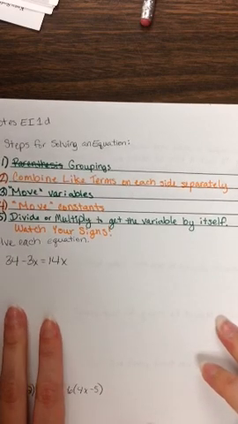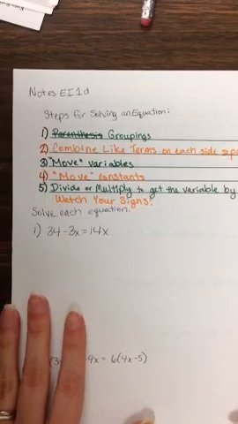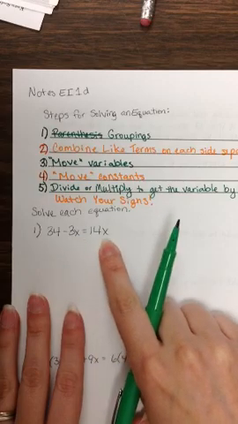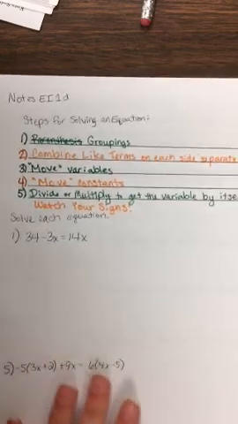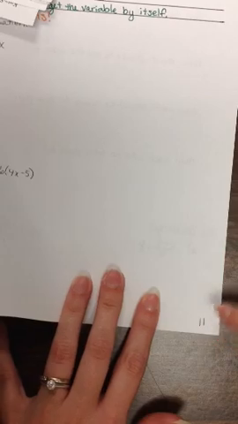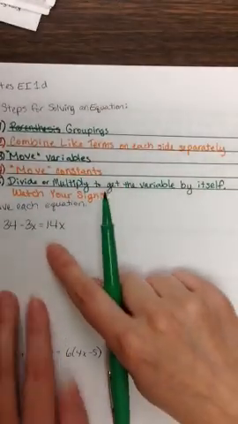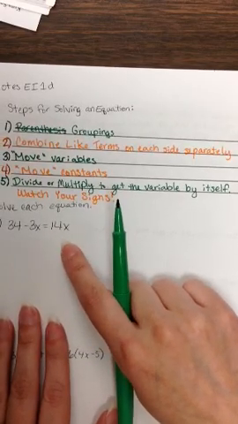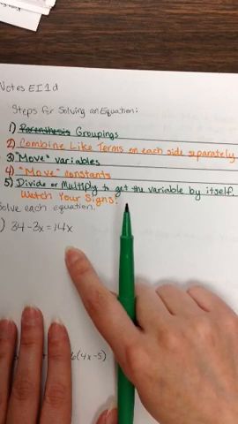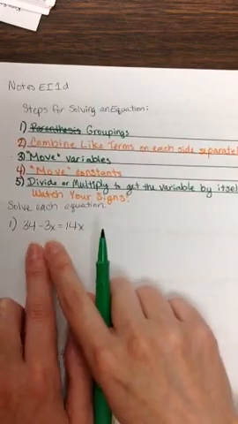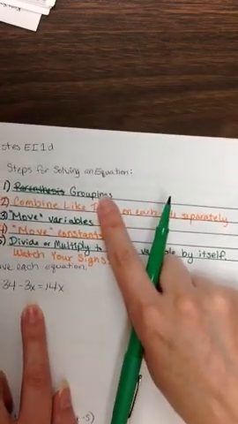So the first equation that we have here to solve is number 1, 34 minus 3x equals 14x. Now, I guess I do need to tell you guys we are on page 11 of our worksheet packet. My printout, I spilled something on, so I'm working on a hand-printed copy, but you have the same page in your packet. So here we're going to follow our directions up here.